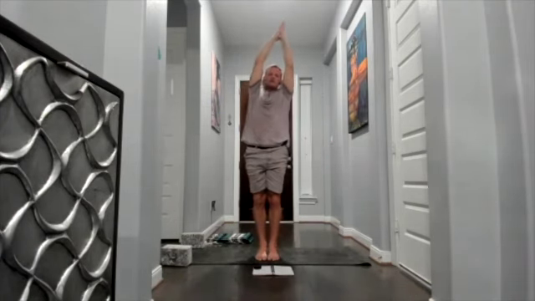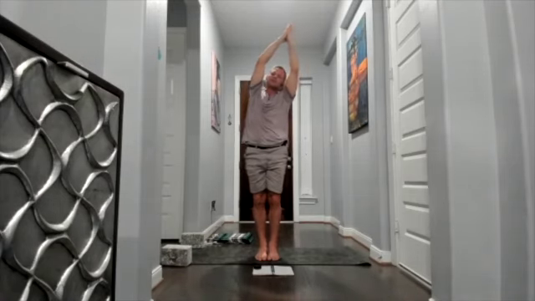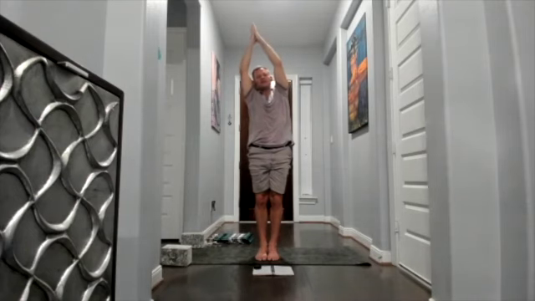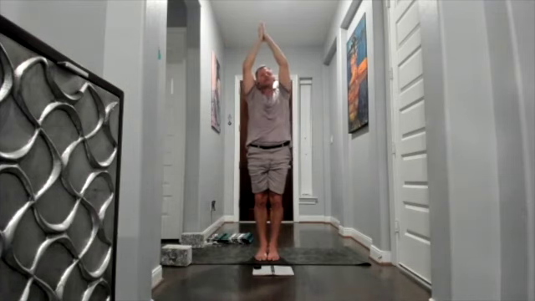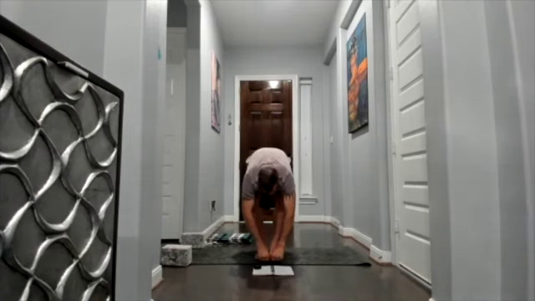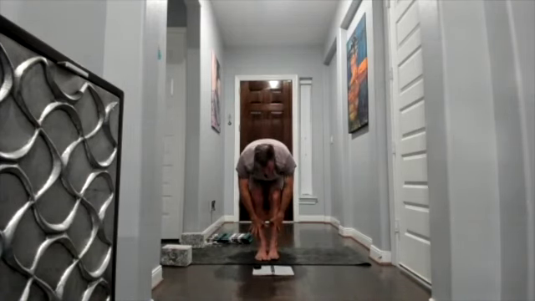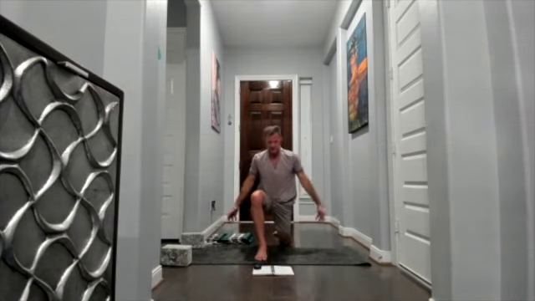Exhale, side bend to your left. Inhale, lift up into center. Exhale, side bend to your right. Inhale, center. Exhale, forward fold. Inhale for a halfway lift. Exhale, step your left leg back, low lunge.